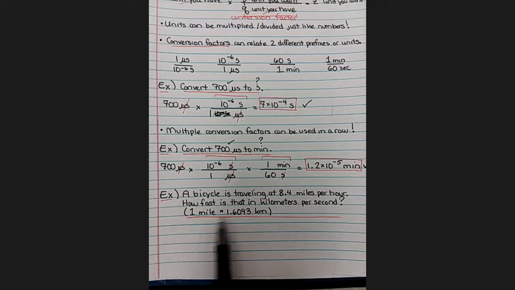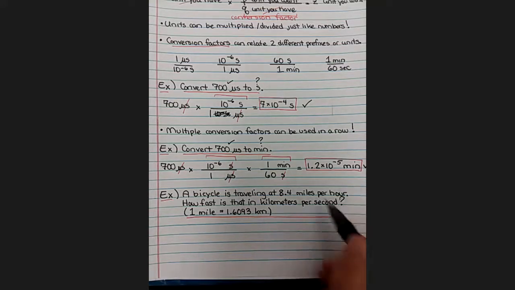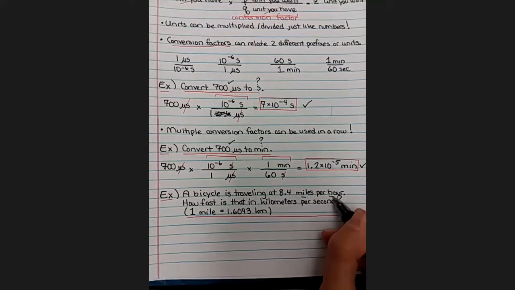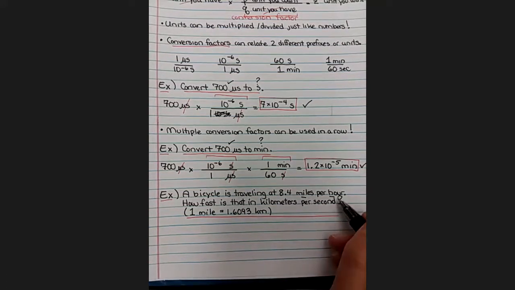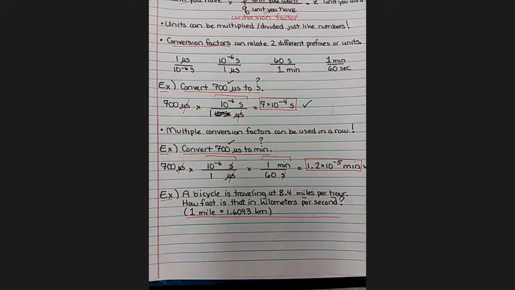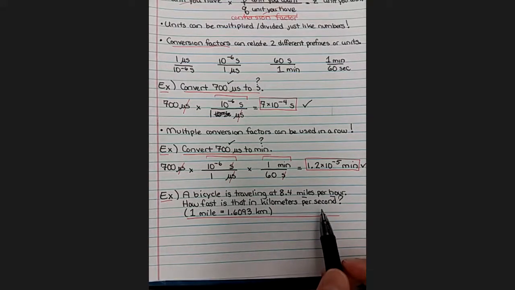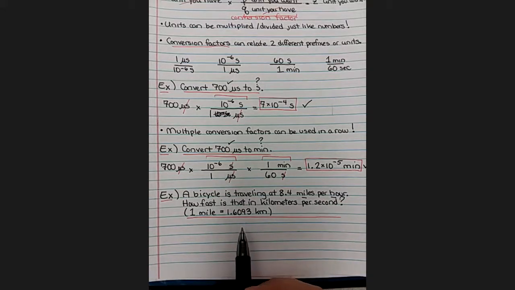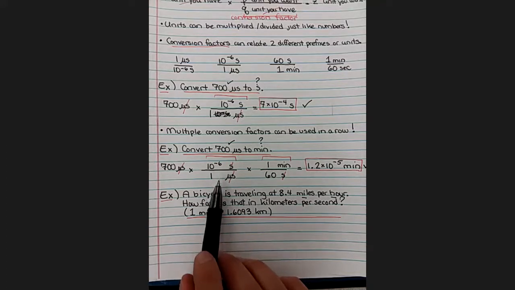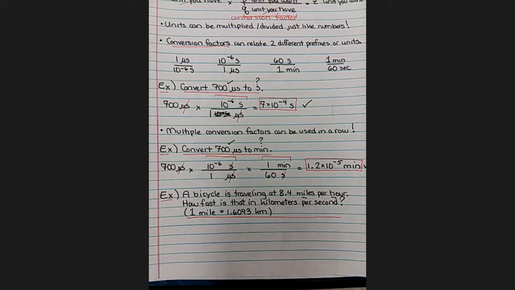So in this example, a bicycle is traveling at 8.4 miles per hour, which is a unit that has 2 different units inside of it, both miles for distance and hour for time, because this is a rate. How fast is this rate in kilometers per second? And here I've provided you with the conversion between miles and kilometer. So this is a much more complicated dimensional analysis problem than the one we just did, because there are 2 different units, but I think we can handle it.